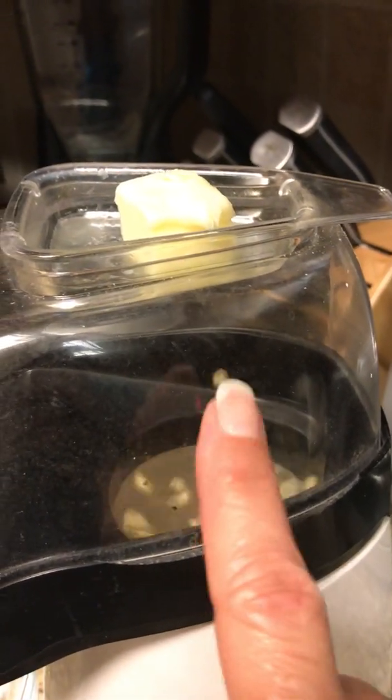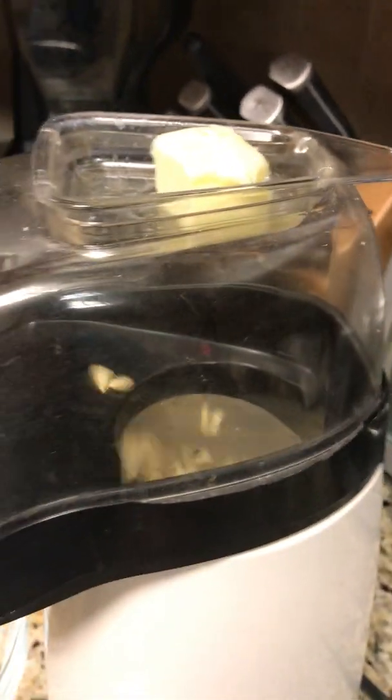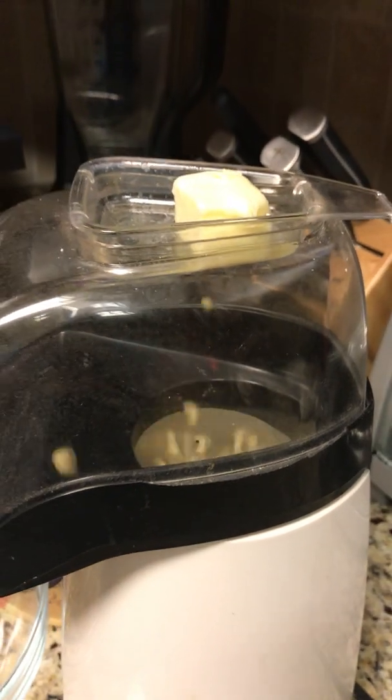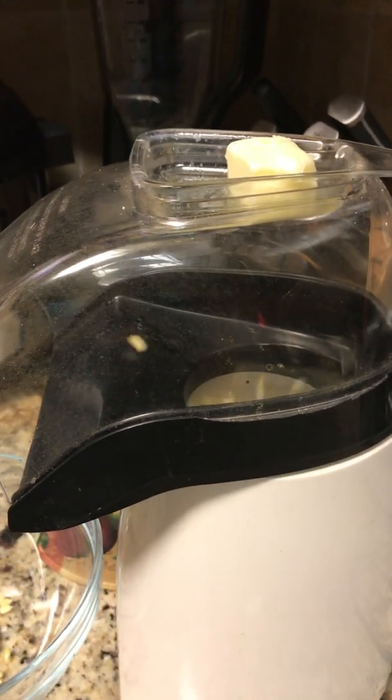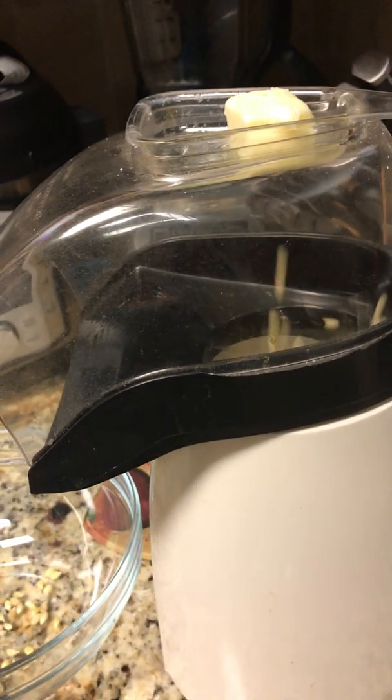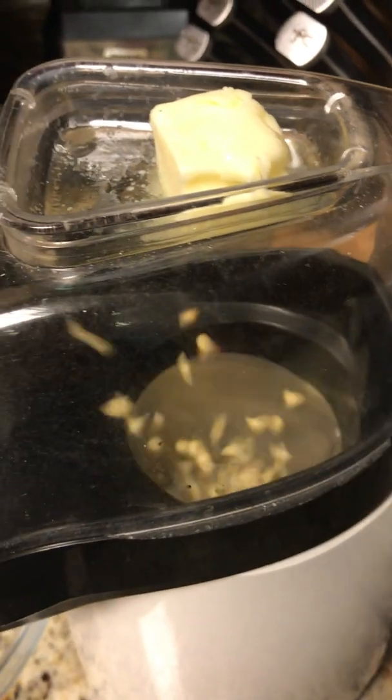So you're going to see two things going on. You're going to see the popcorn kernels pop because of the heat, and you're going to see the butter melt because of the heat. Now, if you're very observant, you'll see two other forms of energy that we've already learned about. Sound energy, you hear it? And the energy of motion. See everything moving?